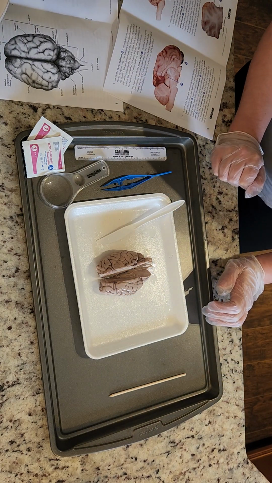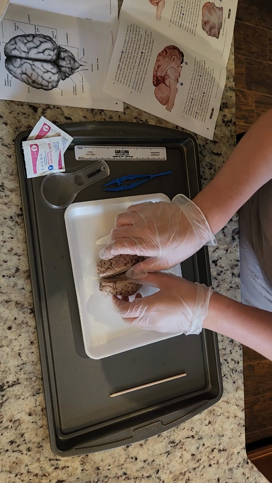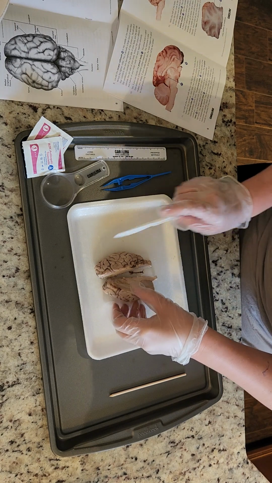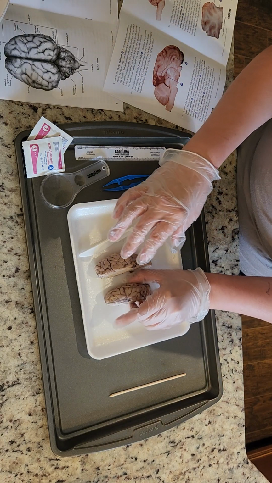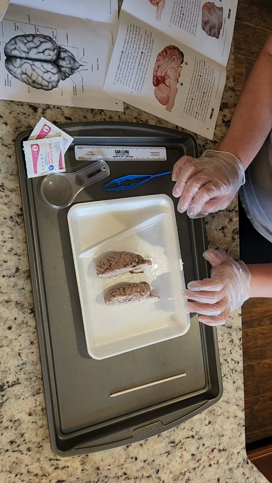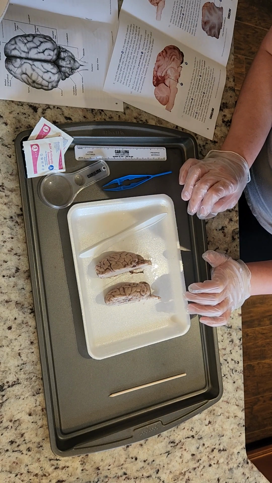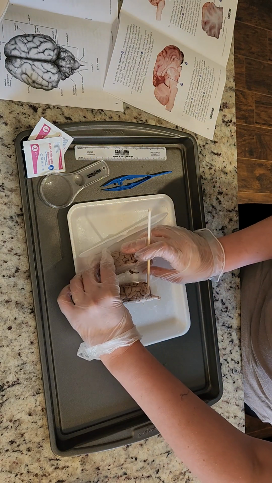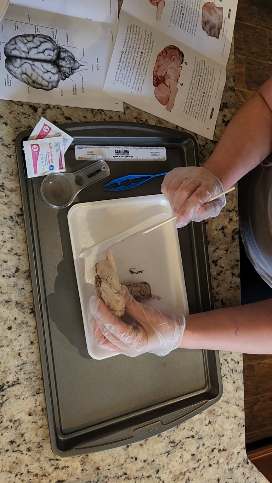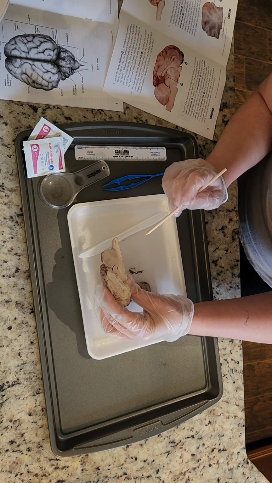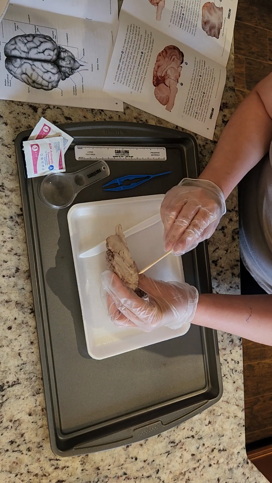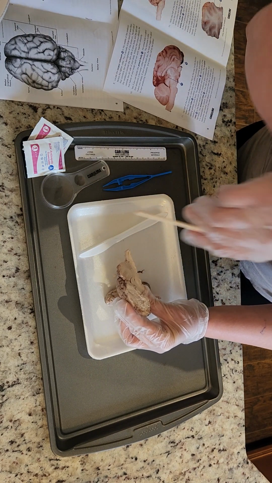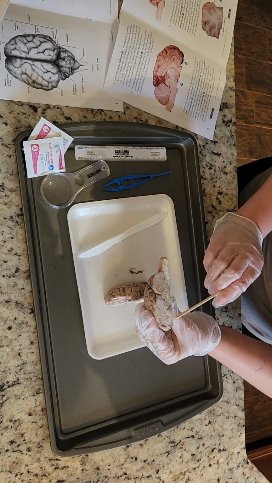So here we go. I have it cut in half. Let's look at it. So I'm going to place one side down, and we're going to look at the corpus callosum. I'm looking, it's just not as easy. In the picture, it's very bright pink, and this is really gray.